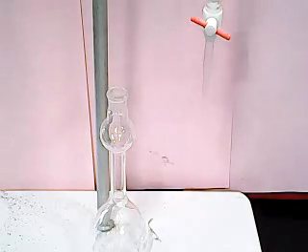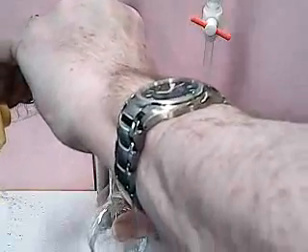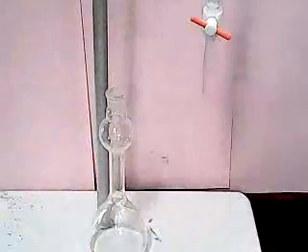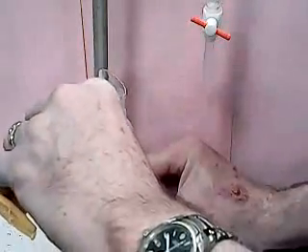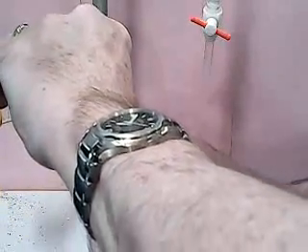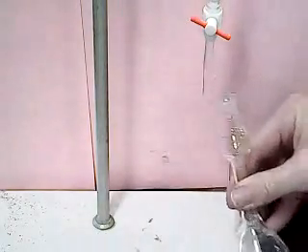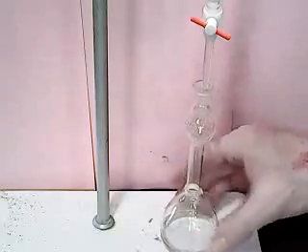We now need to prepare our sample solutions. Into our volumetric flask, we first add the ammonium thiocyanate, and our nitric acid. Stir them thoroughly.